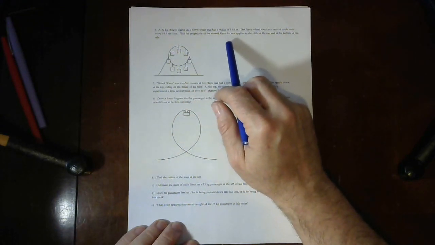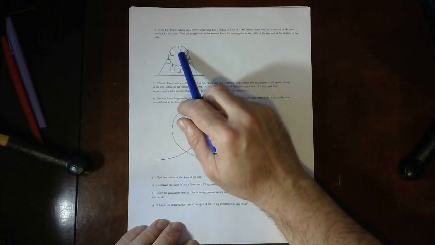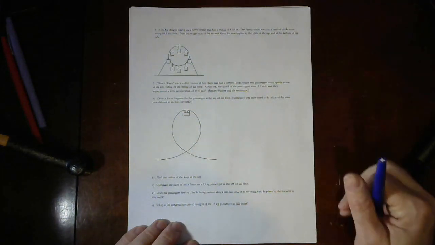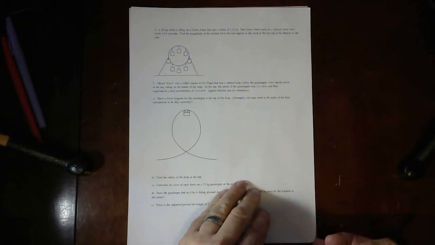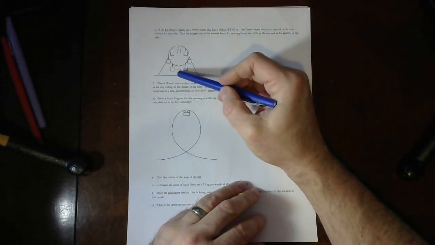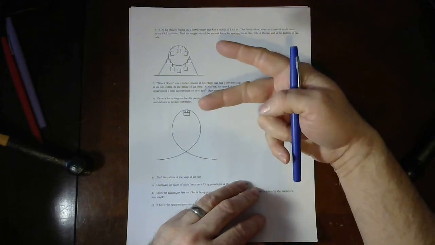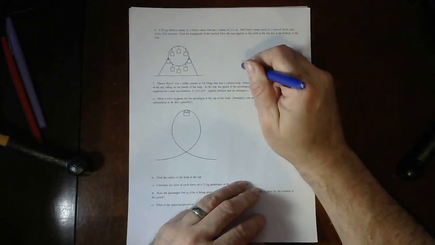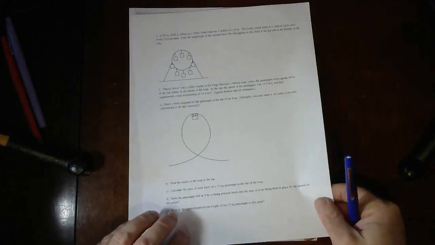Find the magnitude of the normal force that the seat applies to the child when they're at the top and at the bottom of the ride. Okay, so I'm going to make a quick sketch, and we're going to take a look at when the child's at the top, when the child's at the bottom. So we're actually going to be doing two separate calculations here, really. Two separate force diagrams and two separate calculations. So let me go ahead and sketch that out.